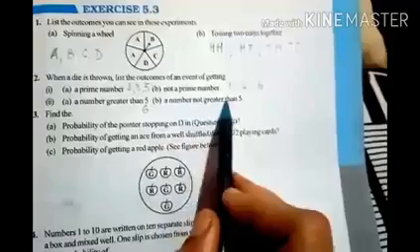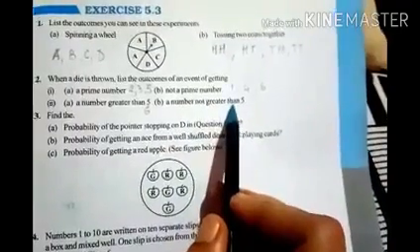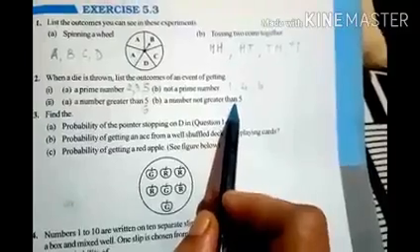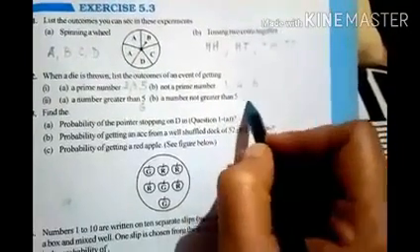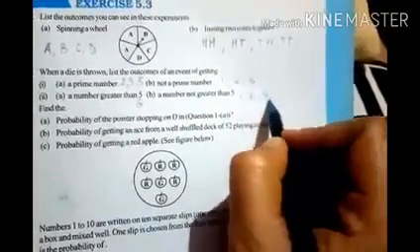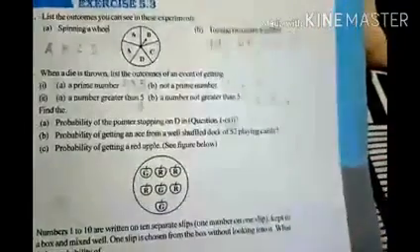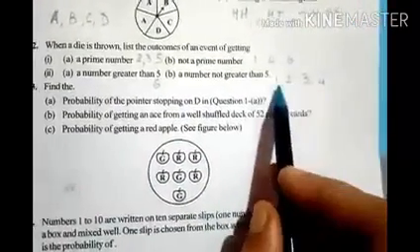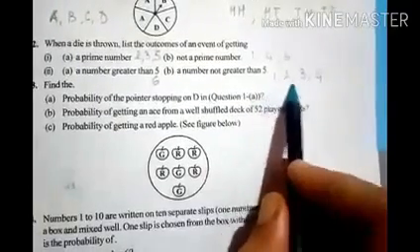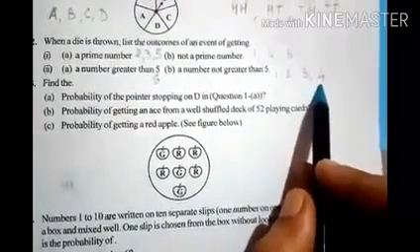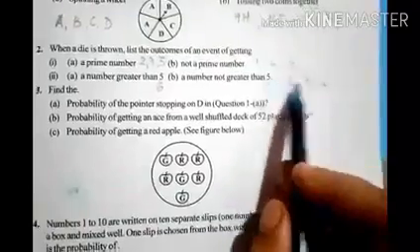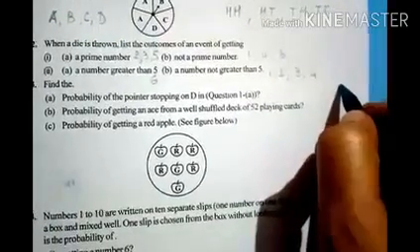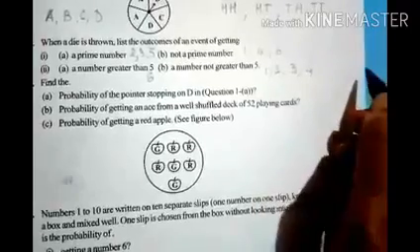Okay. Number not greater than 5. There are 4 numbers which are not greater than 5. 5 we don't have to consider. So there are 4 numbers, 1, 2, 3 and 4. These numbers are not greater than 5, and these are the list of outcomes. This I have listed. But if probability is asked, then 4 out of 6. You have to bring it to reduced form. It will be 2 upon 3.